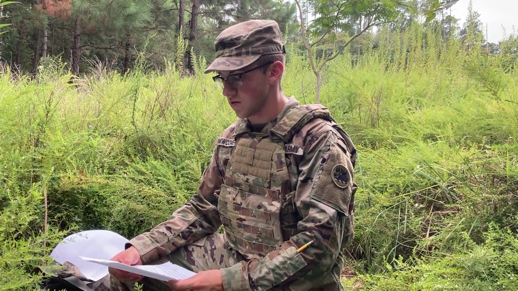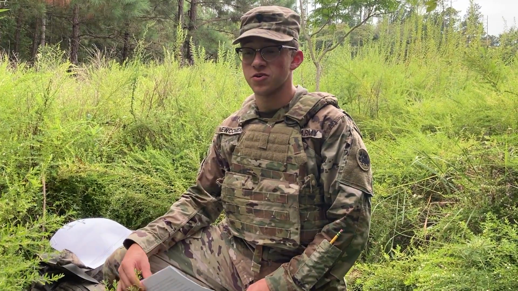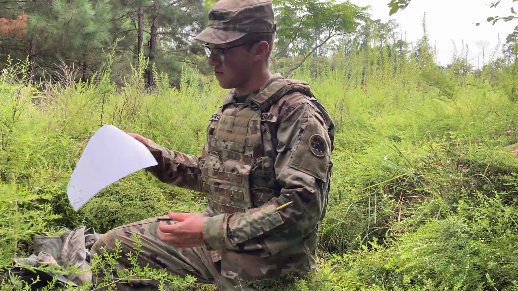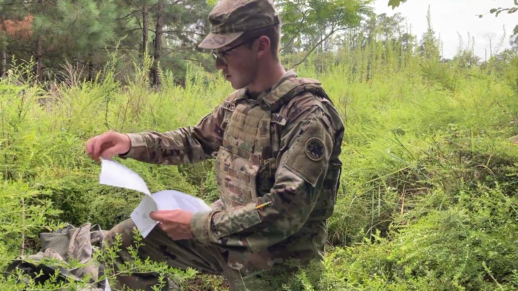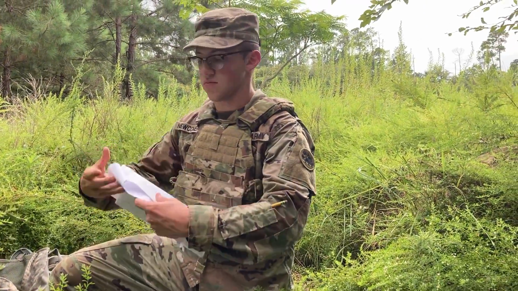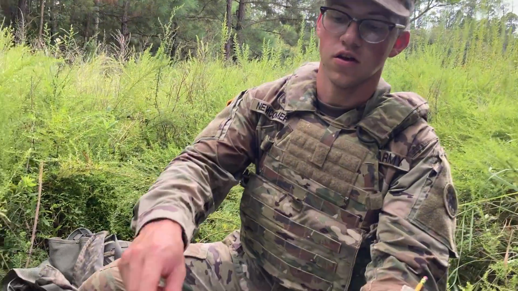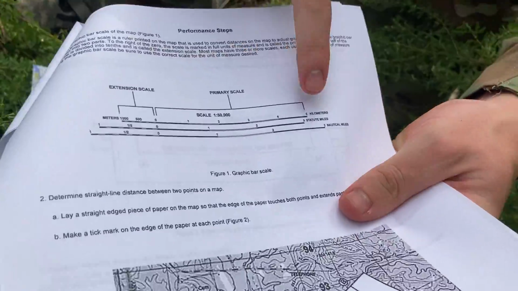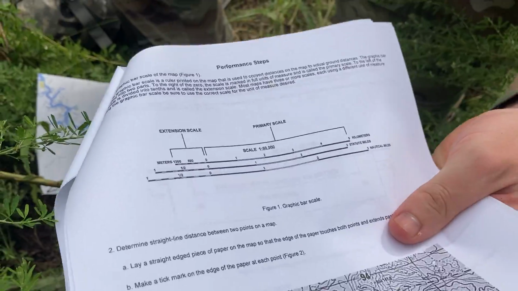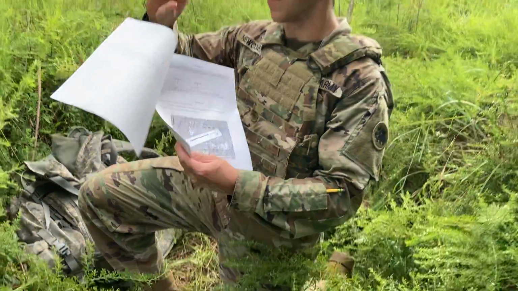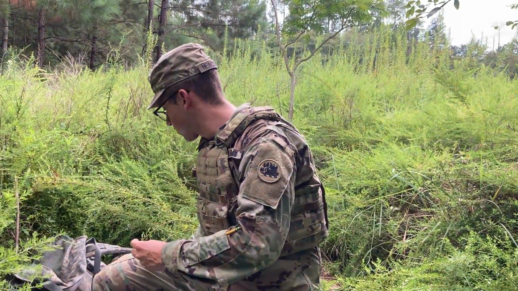So the first thing you'll need to do is identify the scale on your map. So it's the little bar thing on the bottom of your map. It's usually on the bottom of your map, but I'll go ahead and show you what it looks like. So it's this right here. This is what it should look like. This is your primary scale right here, and this is your extension scale. All right, and then if anyone needs to refer back to this, I'll have it right up front here.